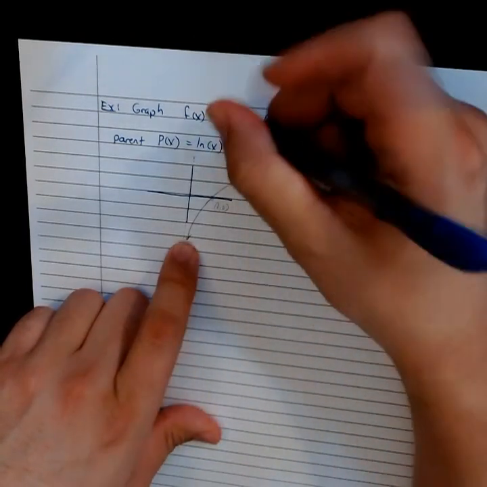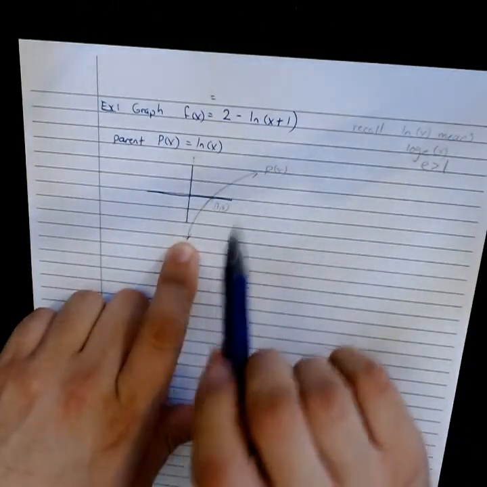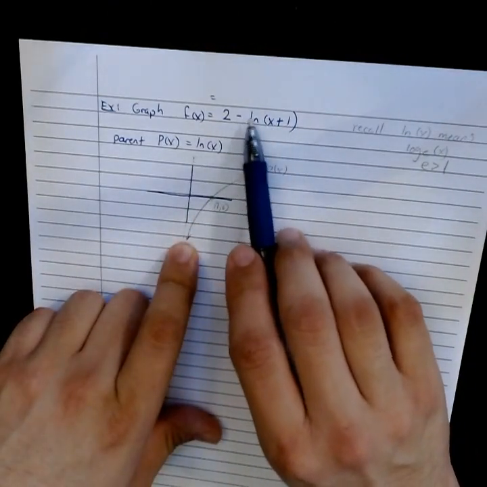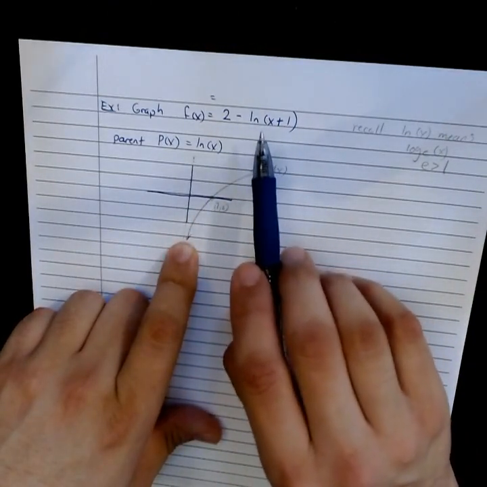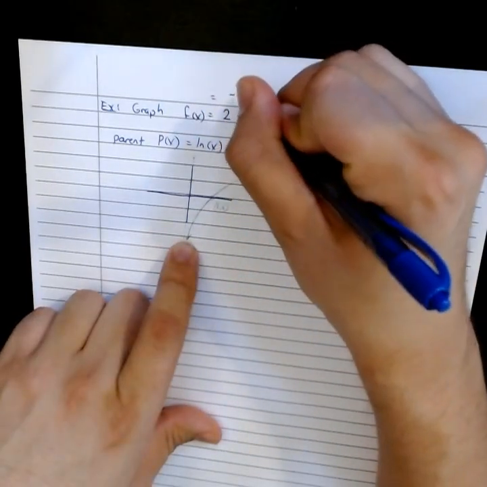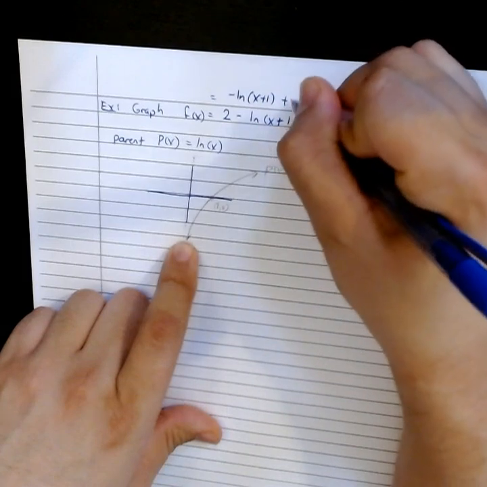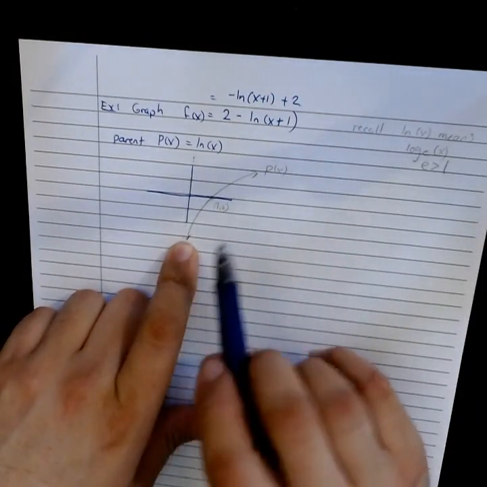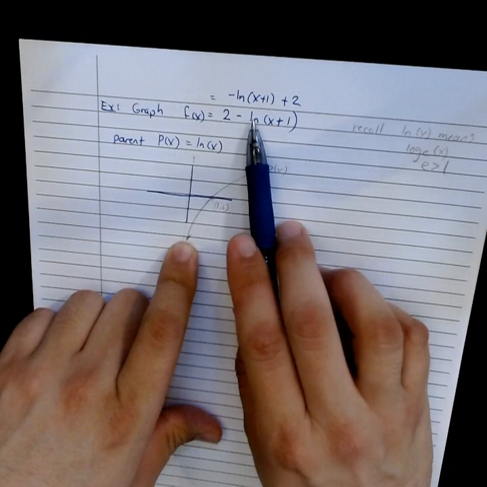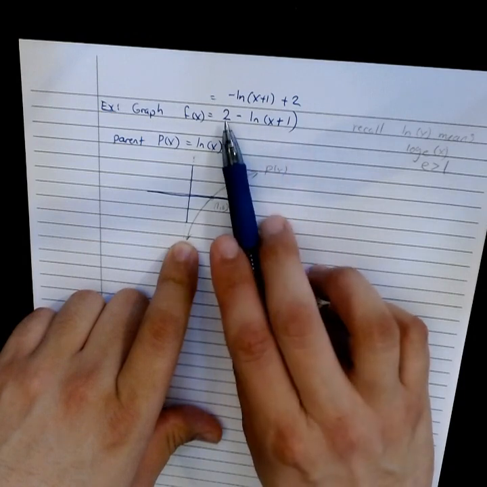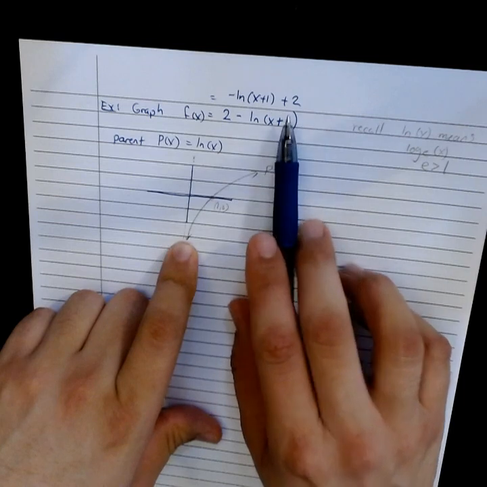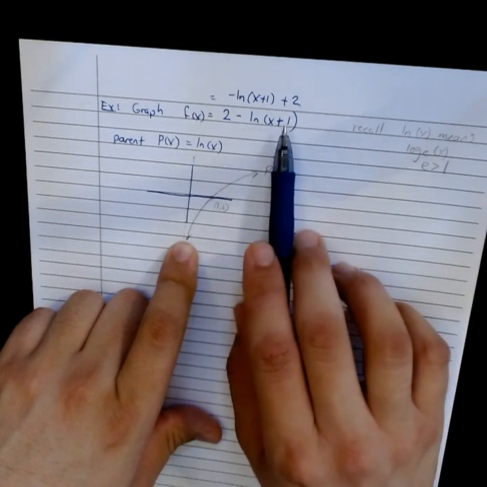Now this one is a little bit misleading. It might help if we rewrite this just ever so slightly differently. I'm going to write this as negative natural log of x plus 1 plus 2. Now this says exactly the same thing. I have negative natural log of x plus 1, and all I've done is I've moved that 2, which is a positive, over to the back. All I've done is I've rearranged some terms.